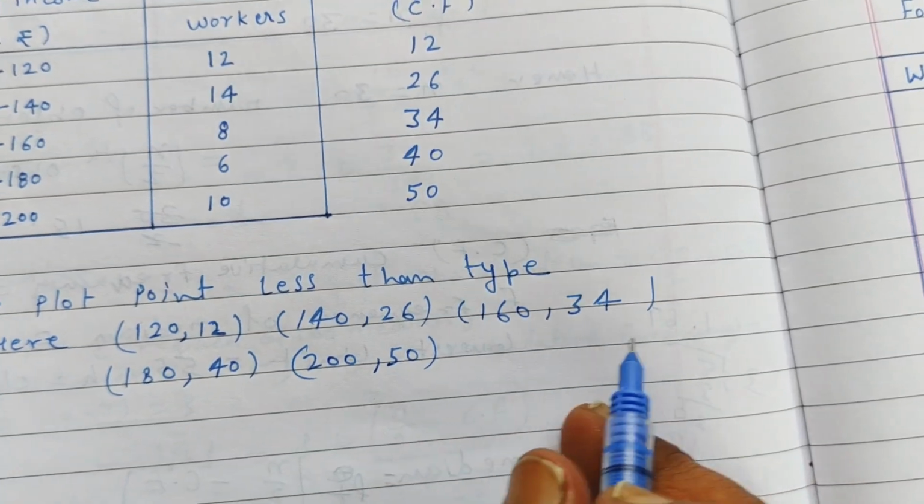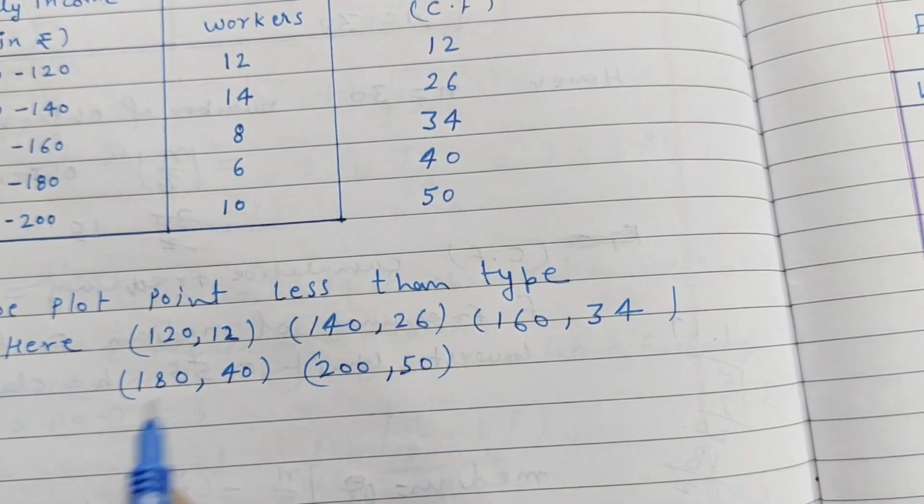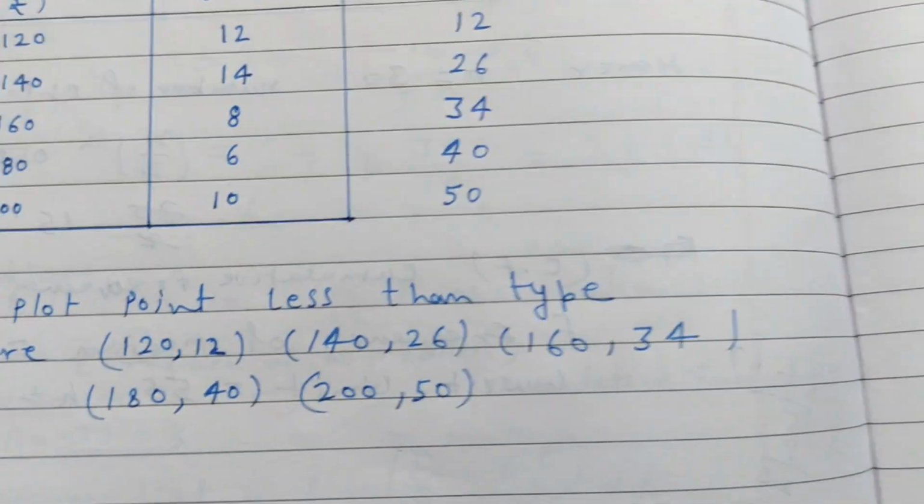So here we make the less than type cumulative graph.